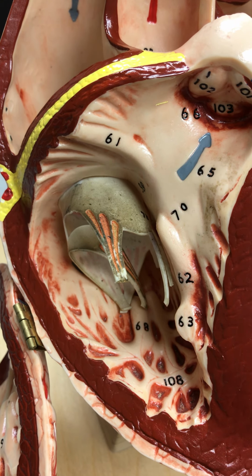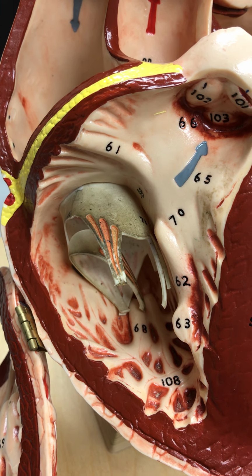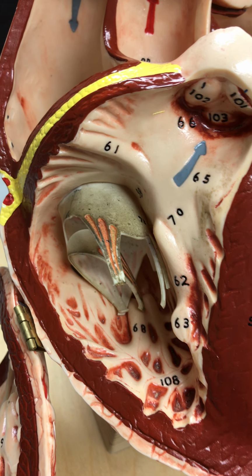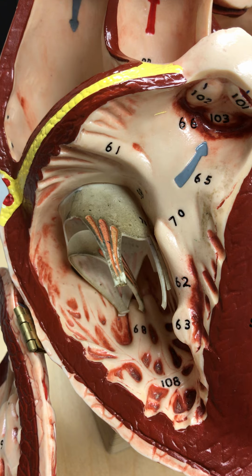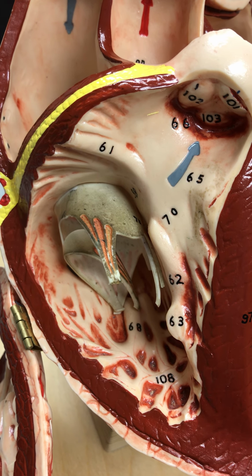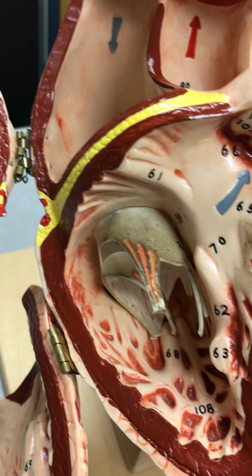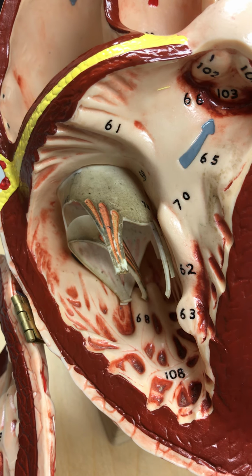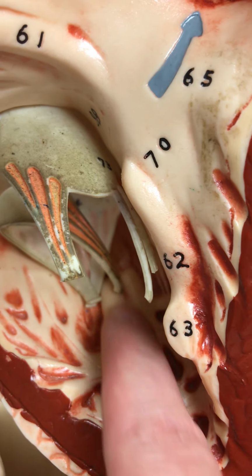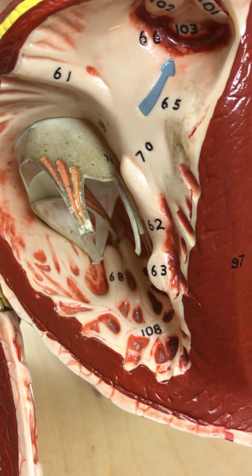The chordae tendineae are quite literally the heartstrings that old folks used to say, "You're tugging on my heartstrings," if you're making me feel bad about something. But what they do is they actually attach to muscles, and these specific muscles are called papillary muscles. And you can see in number 68, that is actually a papillary muscle.